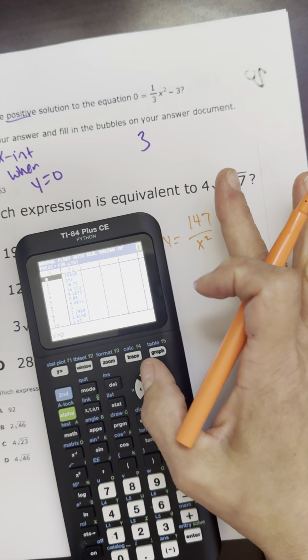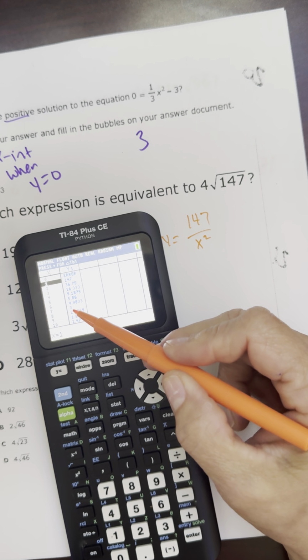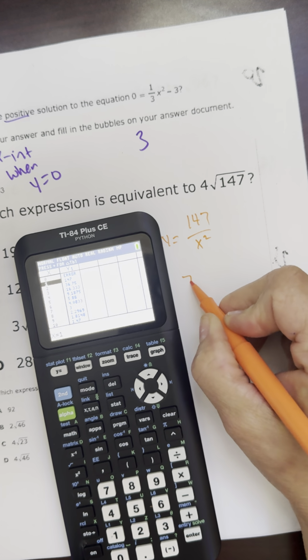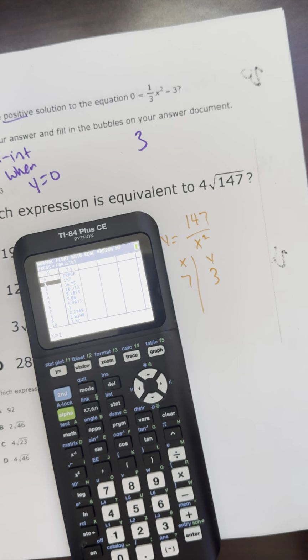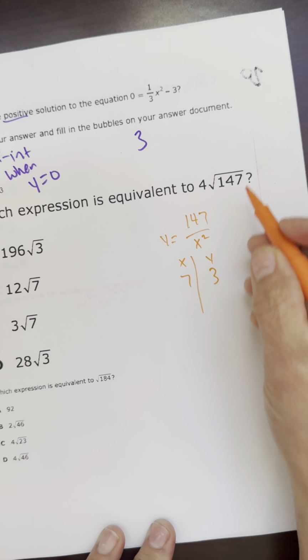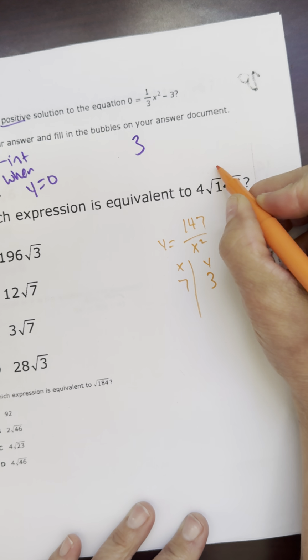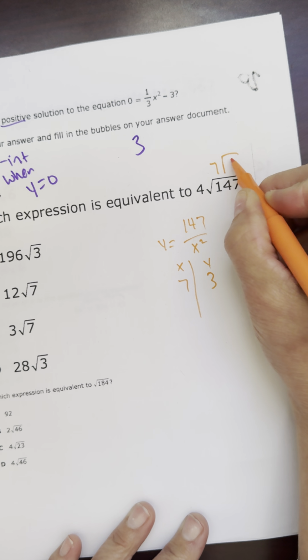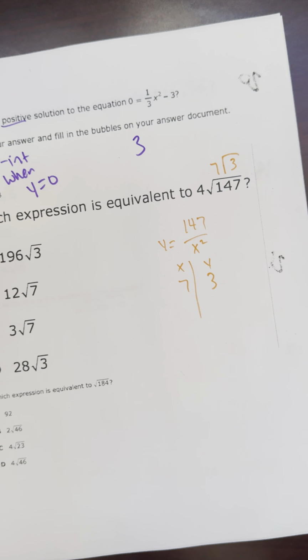So of course 1 is in all of them. So you're looking for whole numbers. So your first whole number is 7 and 3. So x and y. So what does it mean? Several things. The square root of 147 simplifies to 7 on the square root of 3. So the x comes out and the y stays in the radical.